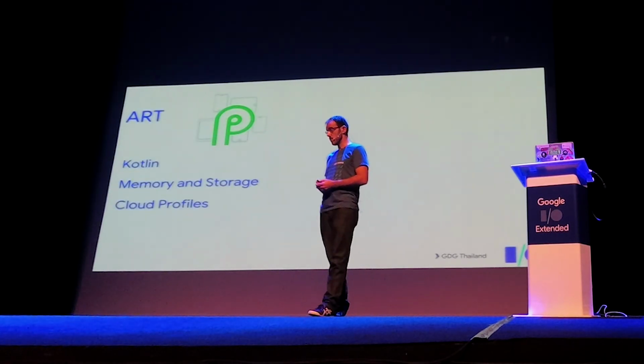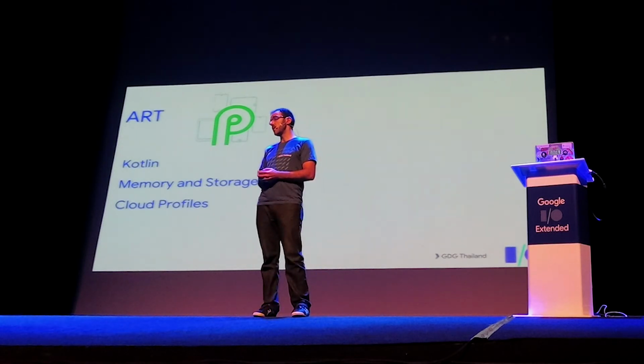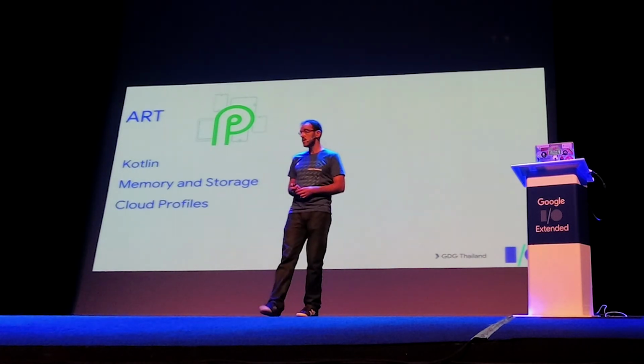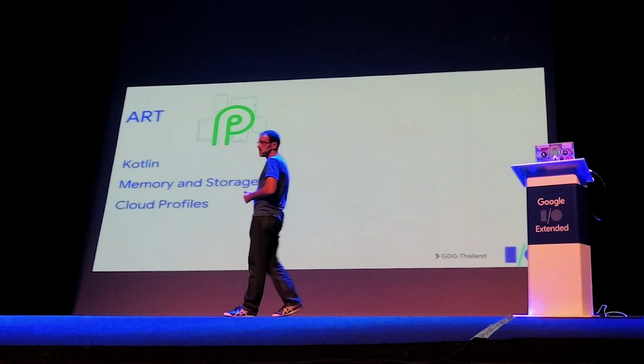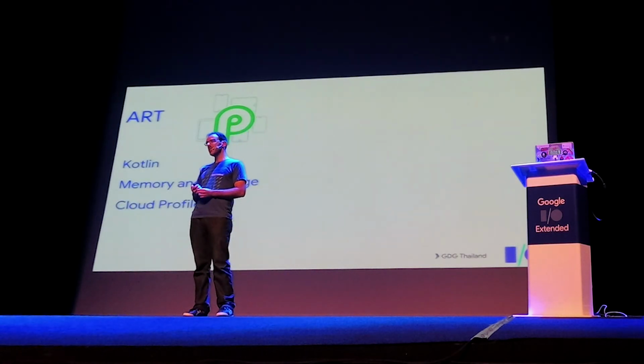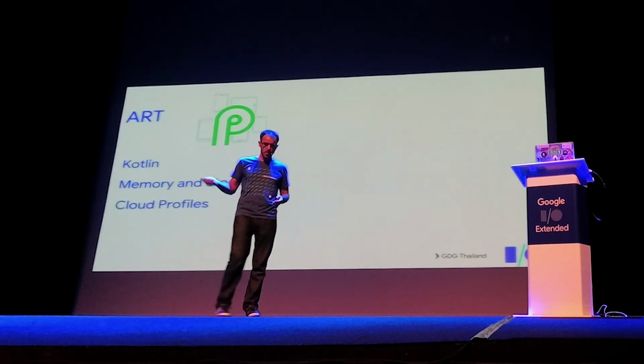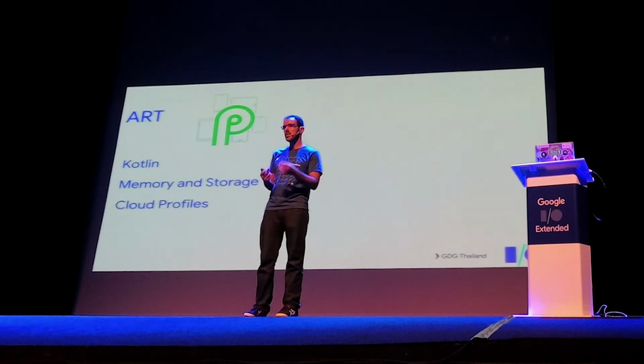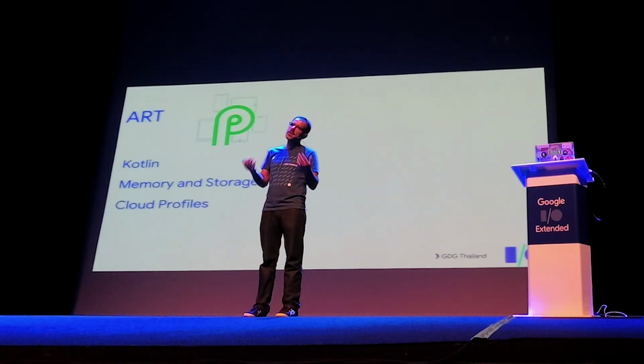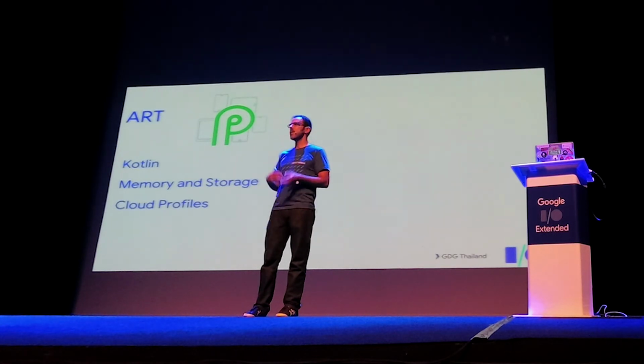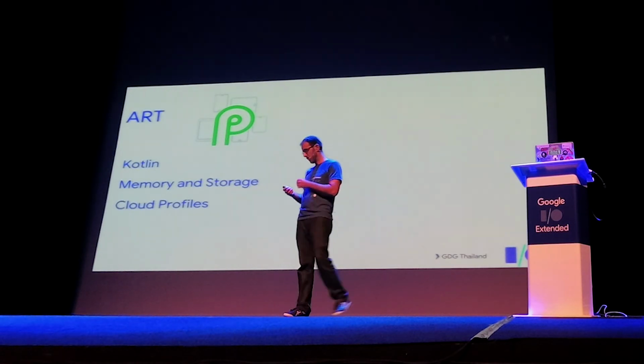In terms of Android P, what are the improvements? Well, we have Kotlin, memory and storage, and cloud profiles. In terms of memory and storage, we're going to talk a lot, but these text files now are using a compact DEX. That is a better approach to use the Dalvik executable files.